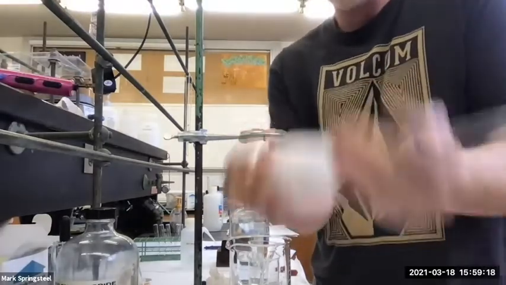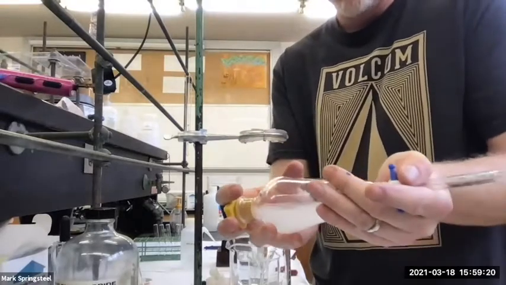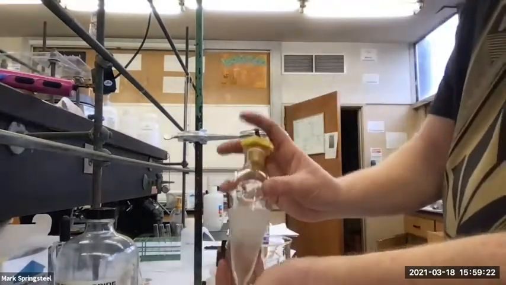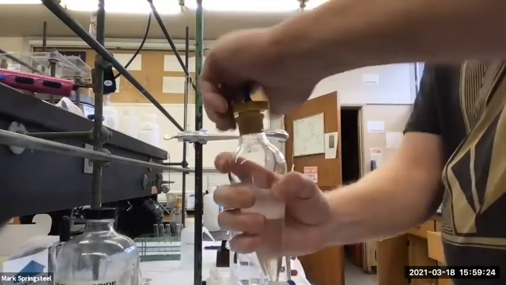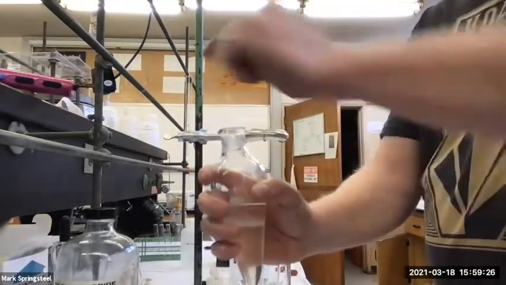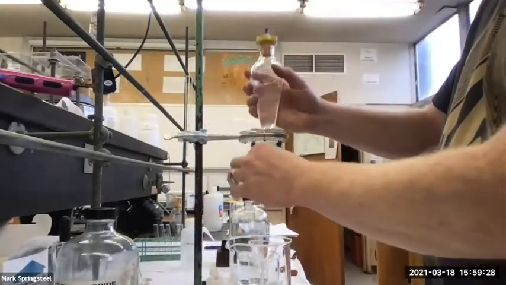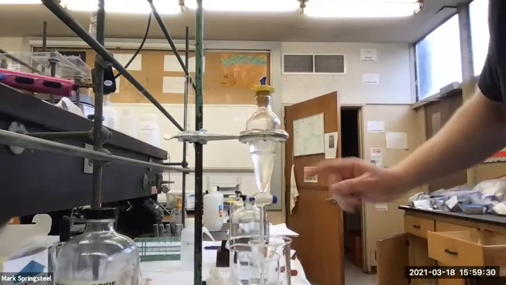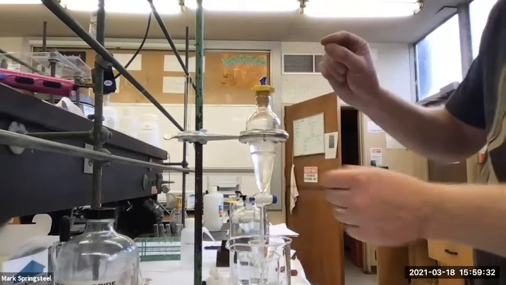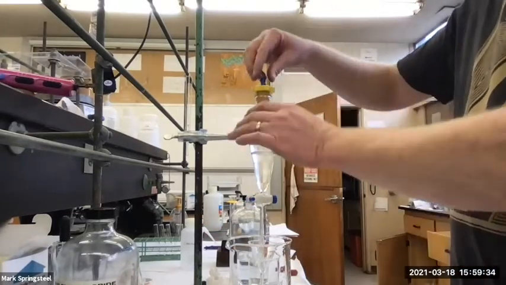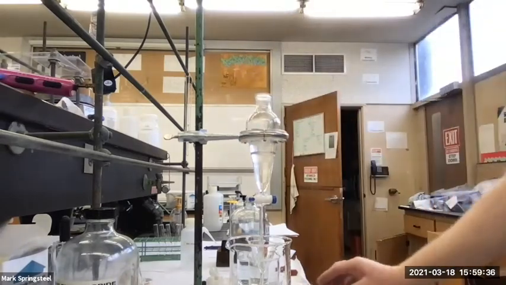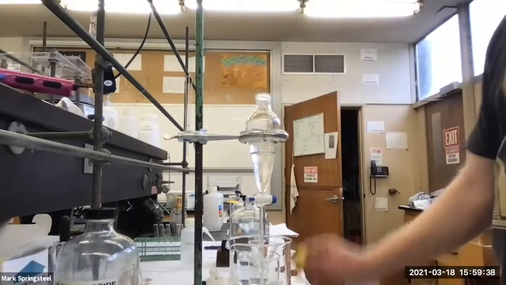Give it a good shake. All right, so I think it's good. Another way I can vent too, I was venting from the bottom there when I take the cap off. And that's another thing. When you put your separatory funnel up to sit, to let it separate out the 2 layers, always take the cap off. Never leave it up here with the cap on.